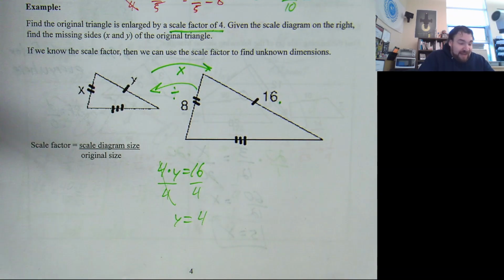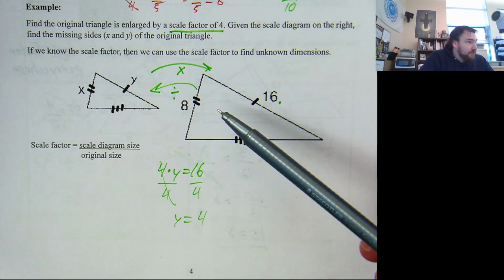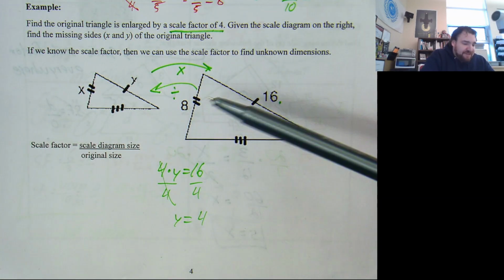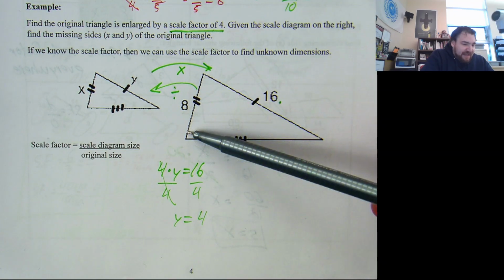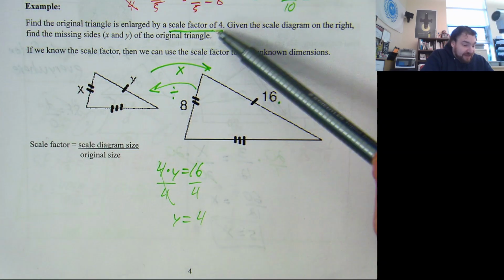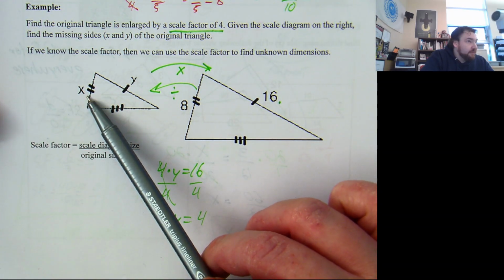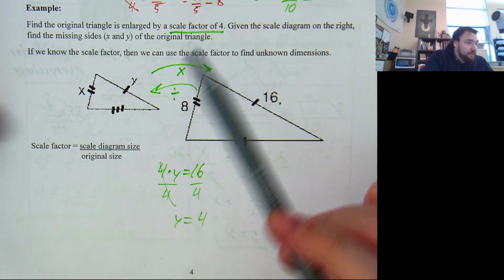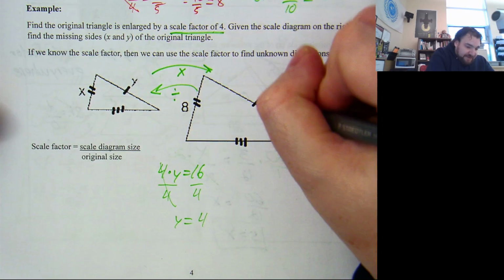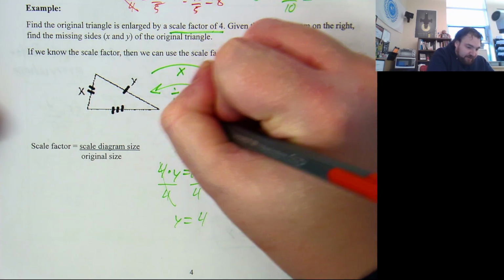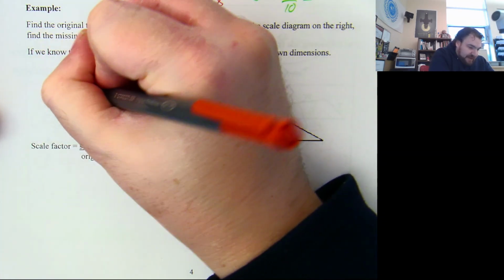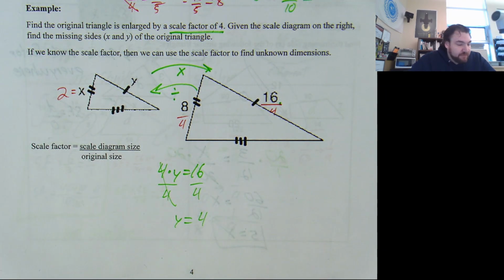So then likewise, maybe it would be useful to write these things out, but the algebra is fairly simple. If this side length here is 8, and the scale factor is 4, what does x have to be? Sorry? 2. Because if I divide both of these by the scale factor, x is going to have to be 2. So you can use the scale factor directly as well. And that's it.